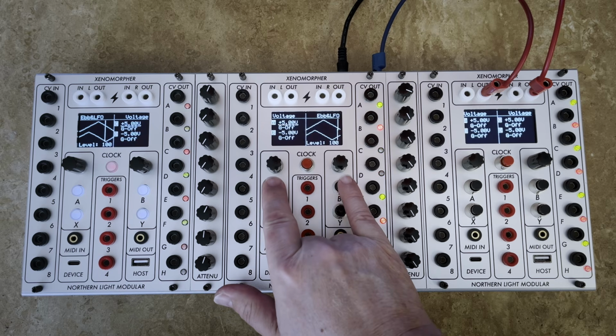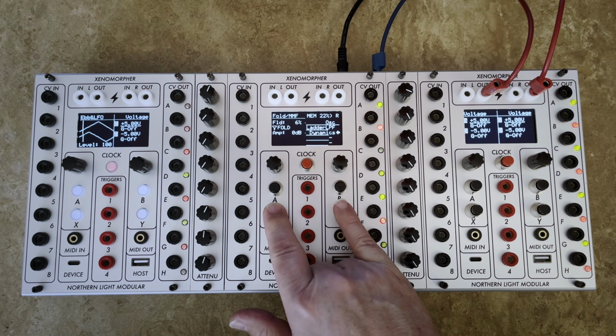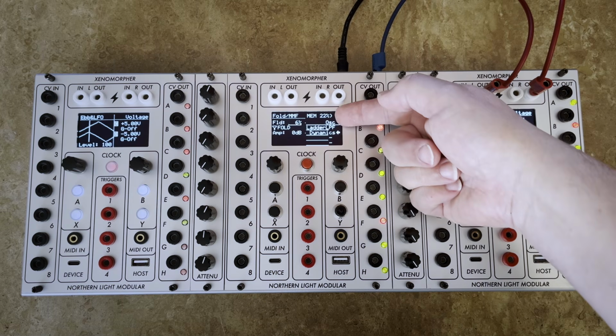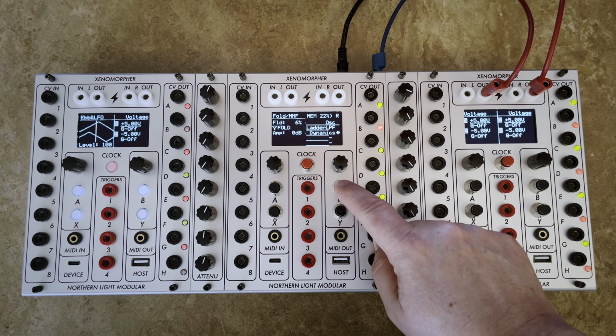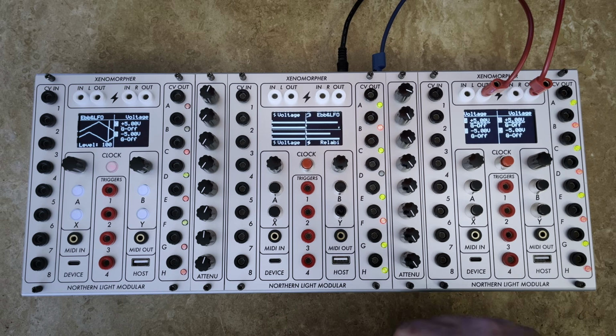Hold the 2 upper buttons, clock setup screen. Hold the lower 2, DSP section. Both of those deserve their own video, and they're coming. Hold a diagonal pair, say B and X, and you get the 4-view screensaver showing all outputs at once.